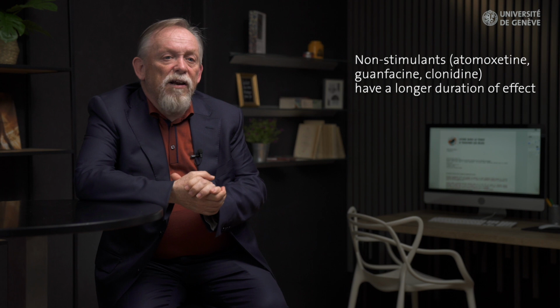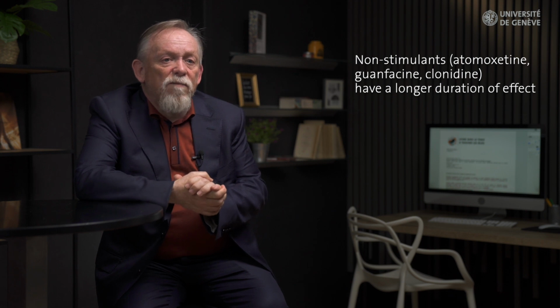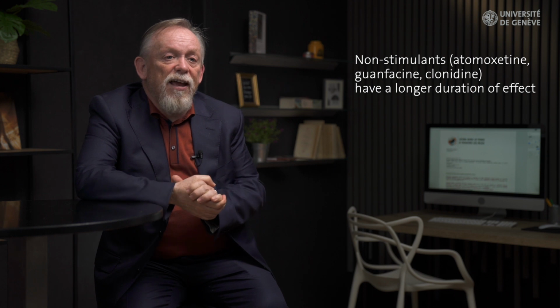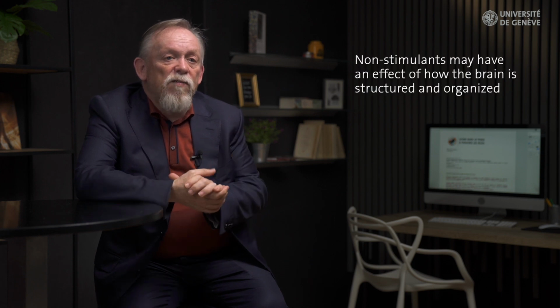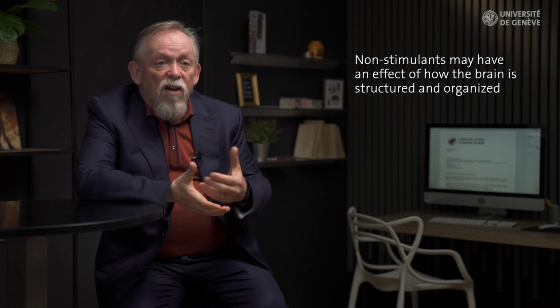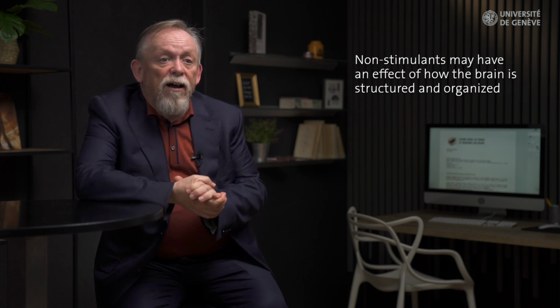The non-stimulants, atomoxetine, guanfacine and clonidine, have a longer duration of effect. And this may be related to additional mechanisms of action that actually involve changes in the way in which the brain is structured and organized.